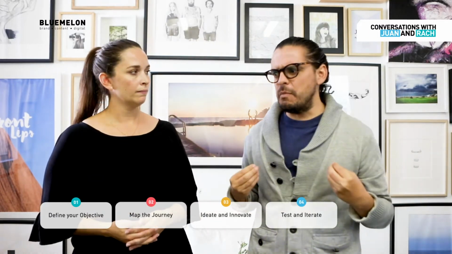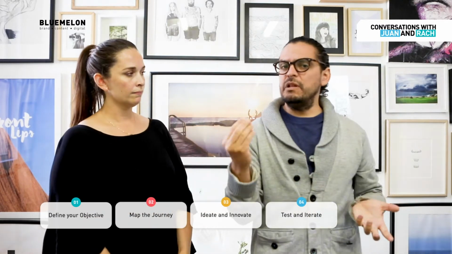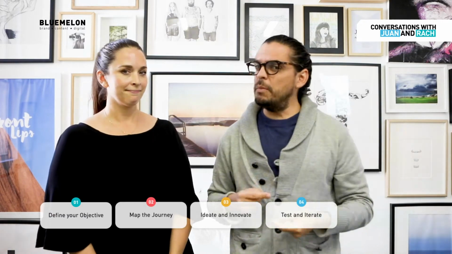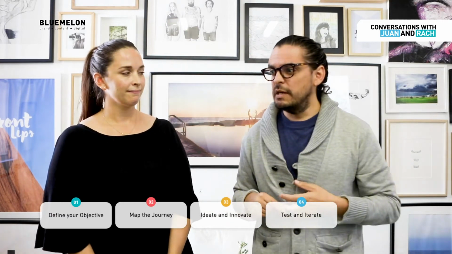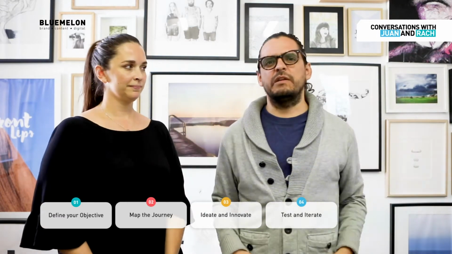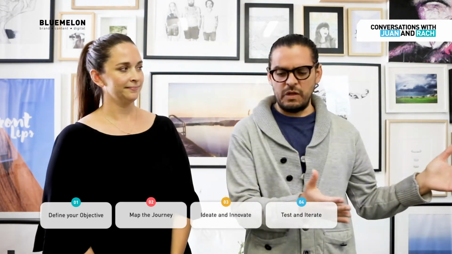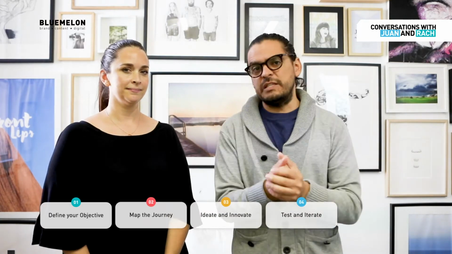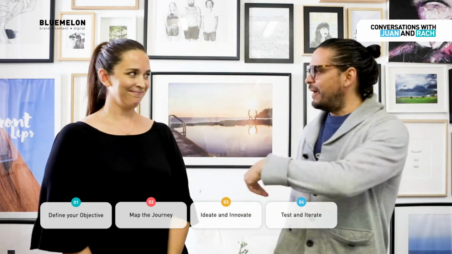I know it's not the most creative part of it, but believe me, once you start to understand what's performing and what audiences are liking the most, your whole creative thinking cap starts to change a little bit. Then you iterate, and then you start to have a very healthy campaign. So that's number 4, test and iterate.